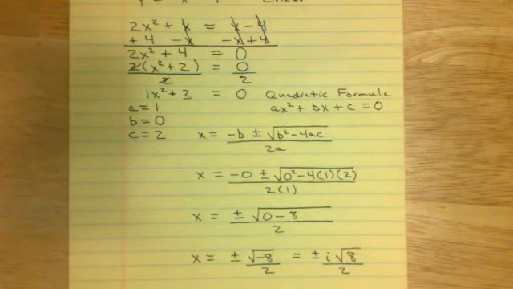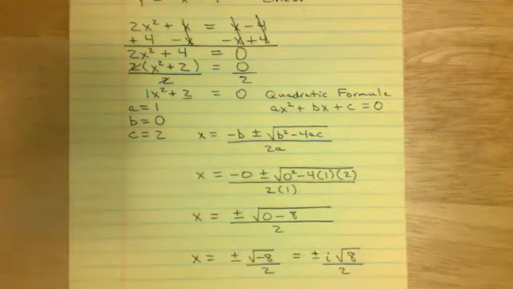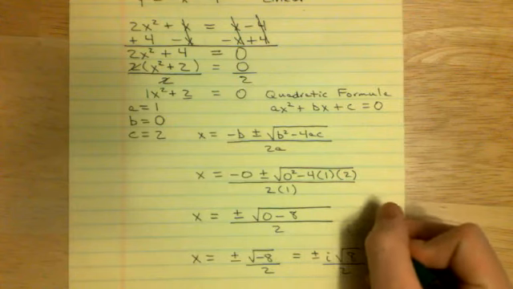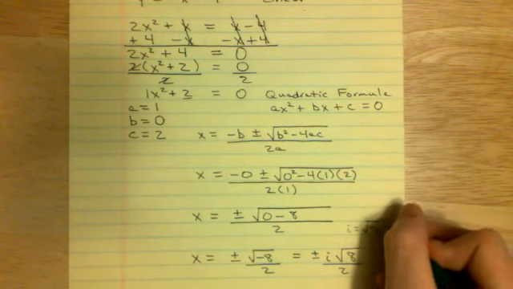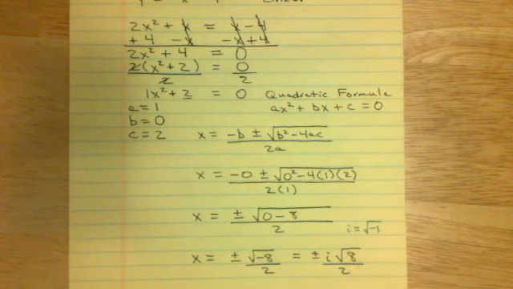So the 2 stays the same, the negative comes out as an i, and I'm left with a positive 8 on the inside because I took out that negative sign, right? I took it out as an i. That's important. So the i is going to stand for the imaginary unit, which you remember is the square root of negative 1. That's why I can take out that negative.